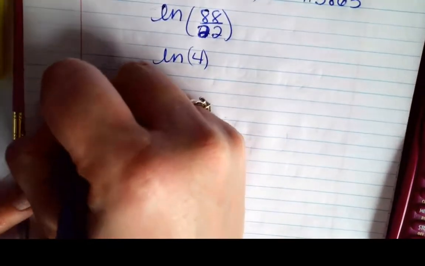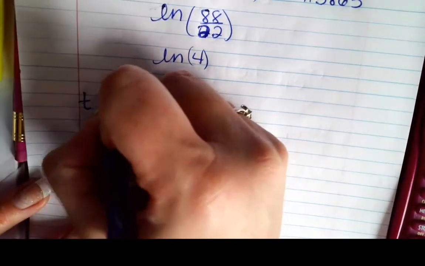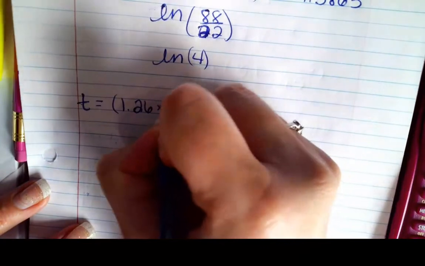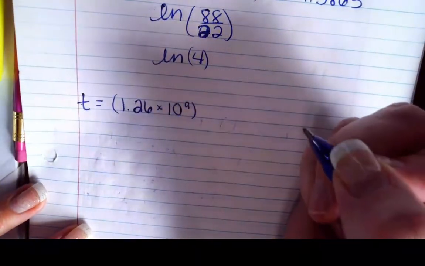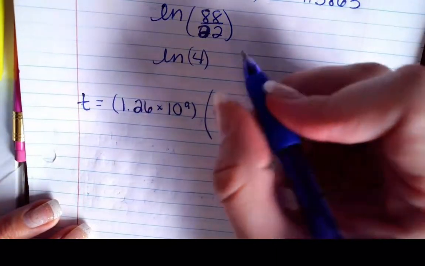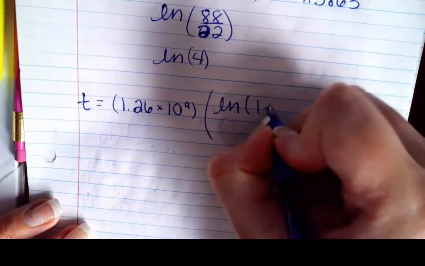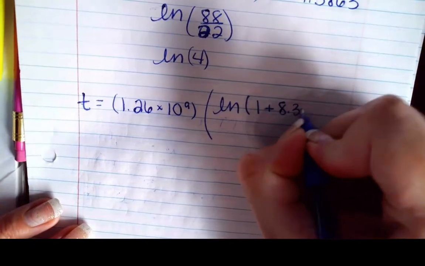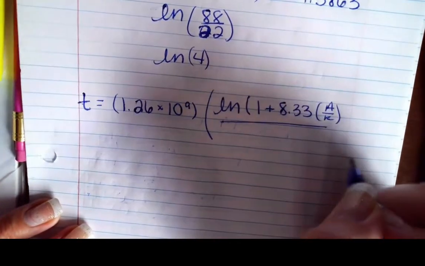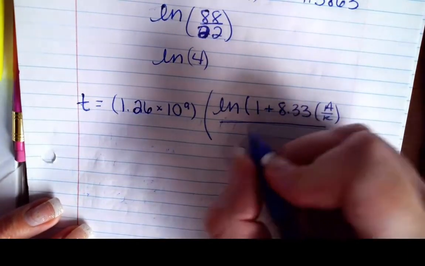So T equals 1.26 times 10 to the 9th, close that, and then we have the natural log of 1 plus 8.33 times A over K, over the natural log of 2.